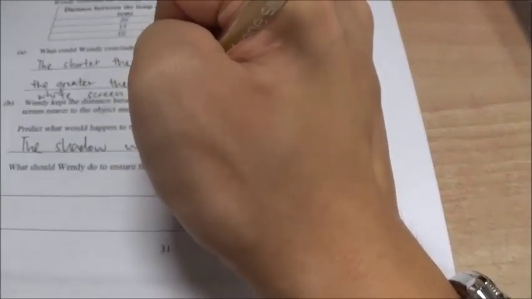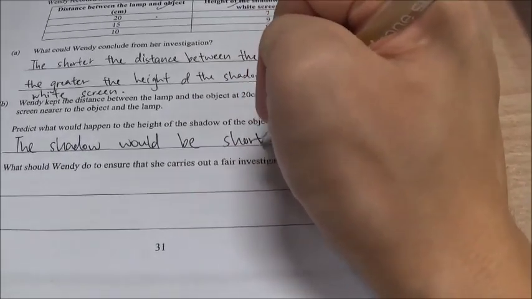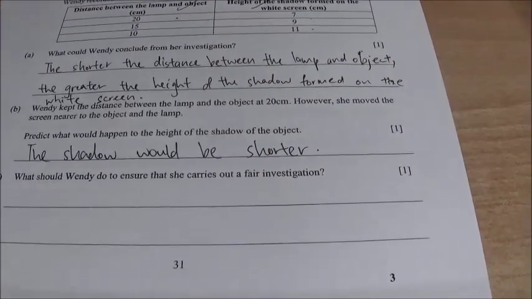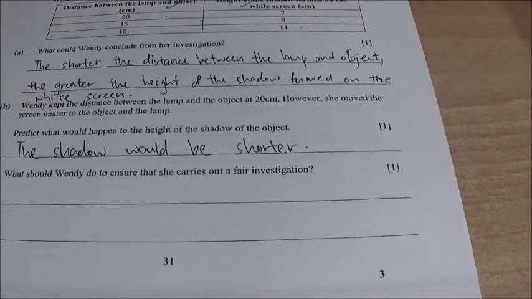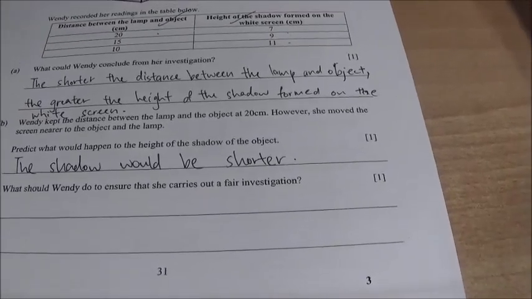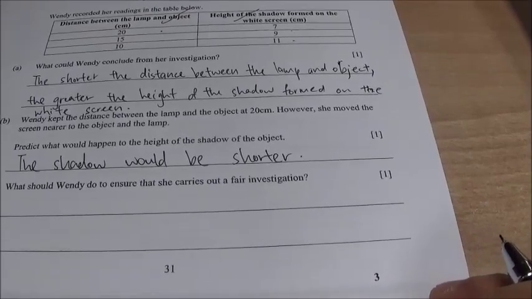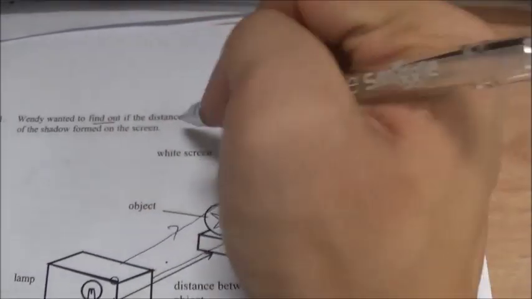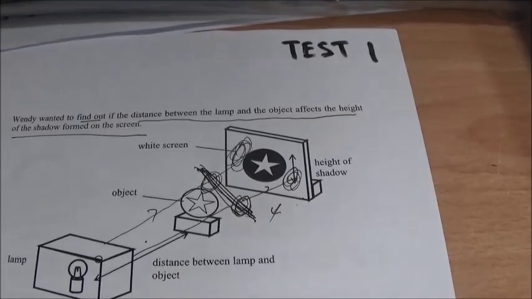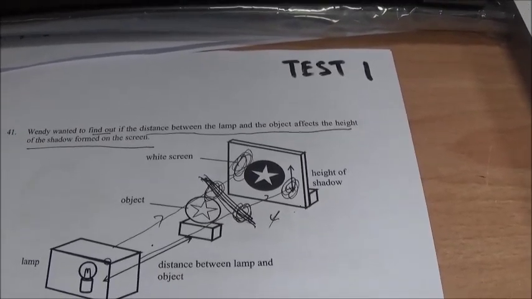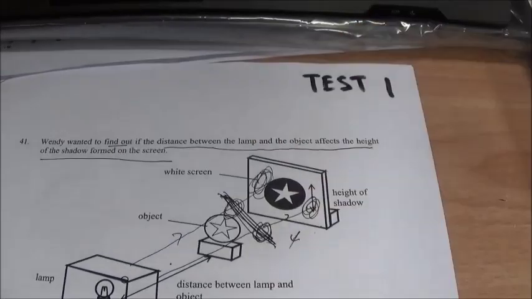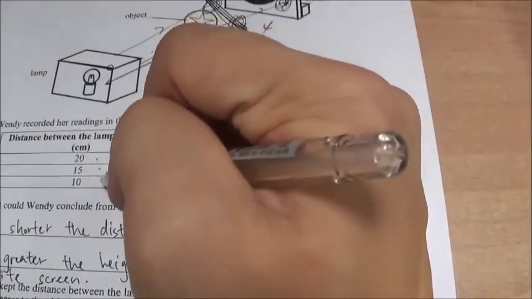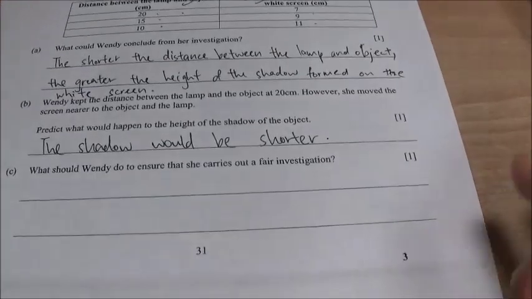What should Wendy do to ensure that she carries out a fair investigation? Let's look at the question again. She wants to find out if the distance between the lamp and the object affects the height of the shadow on the screen. So the only thing that can change is the distance between the lamp and the object. So you see they have 20, 15, 10. The rest of the other items, they could not change. So what can she do to ensure a fair test?